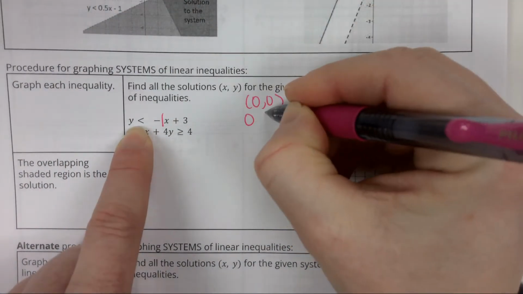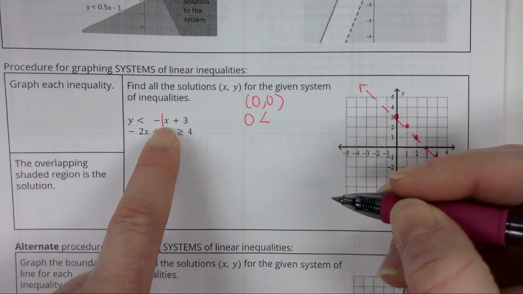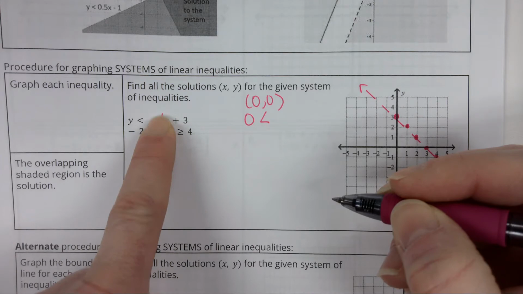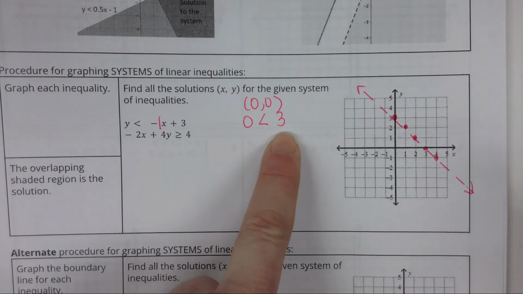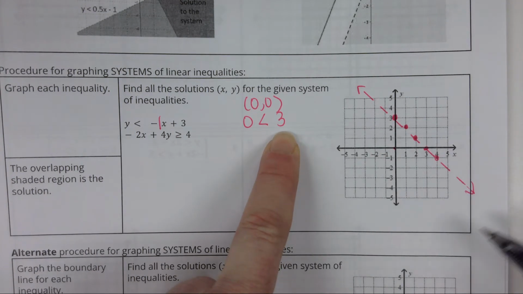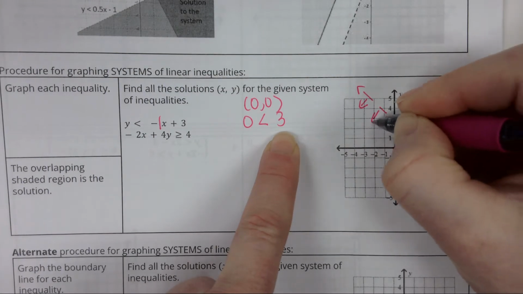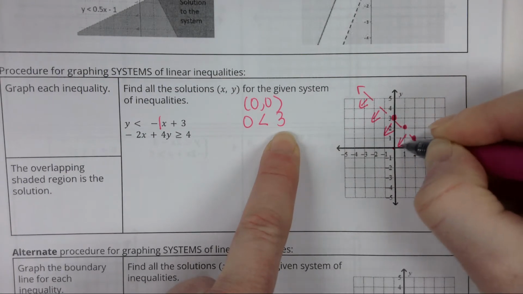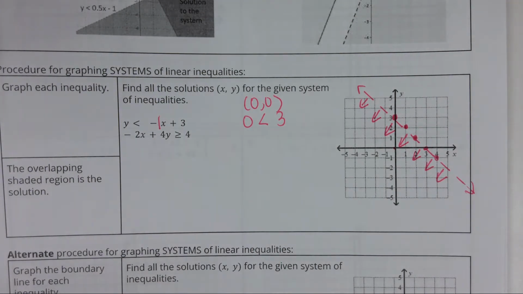Is 0 less than 3? That means 0, 0 is in the solution. I need to shade down here. So what I'm going to do, don't shade yet. I'm going to draw these arrows so that I know it's being shaded down there.